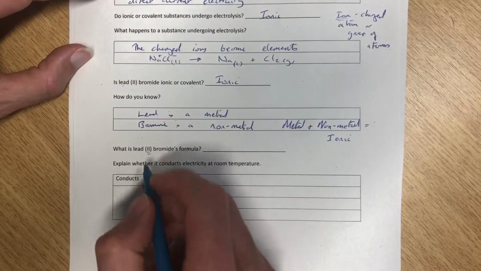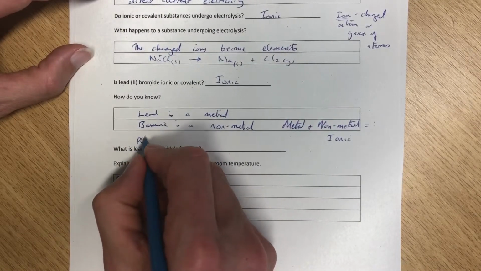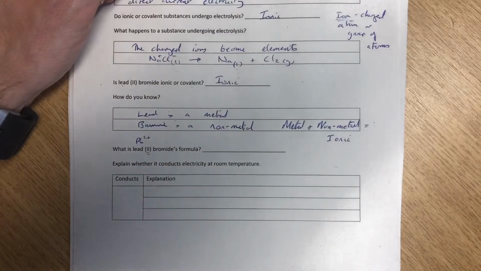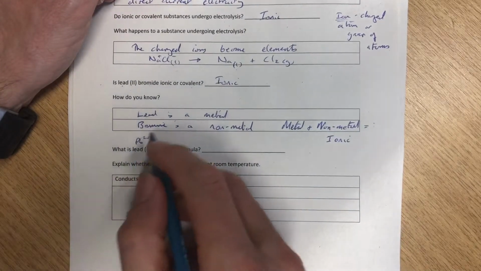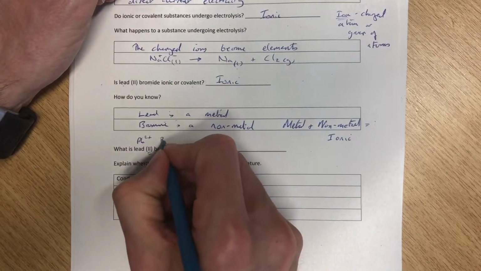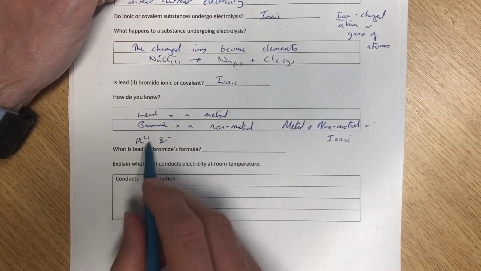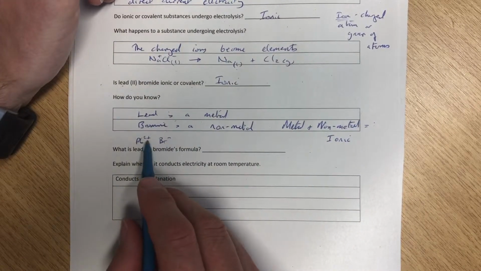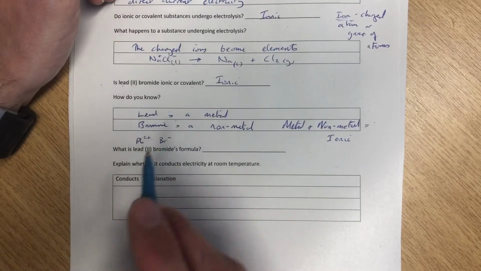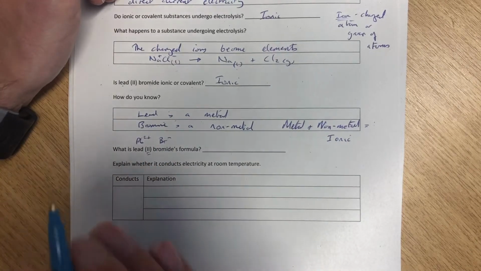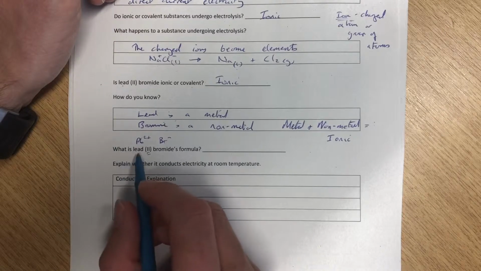Next question. What is lead-2 bromide's formula? Well, the Roman numeral here tells us it's going to be Pb2+. Lead-2 bromide, made of Pb2+ ions and Br- ions. Okay, so to come up with its formula, the number of positive charges and the number of negative charges must balance out.